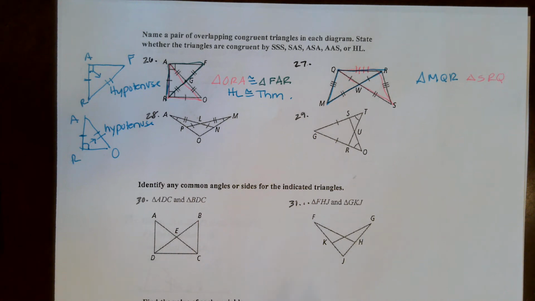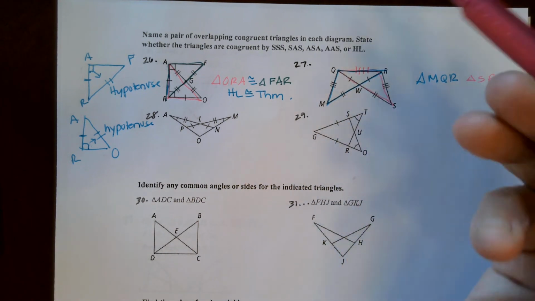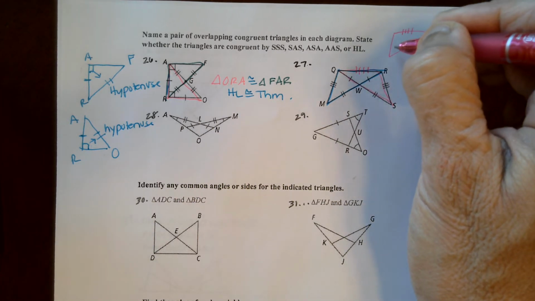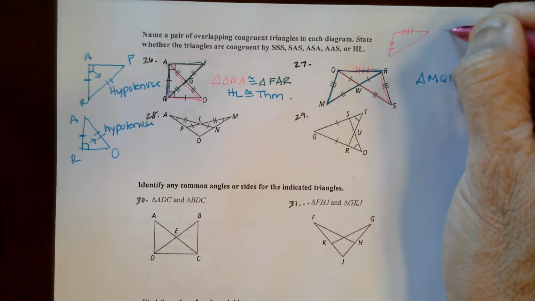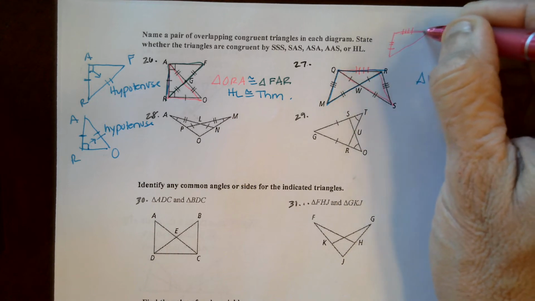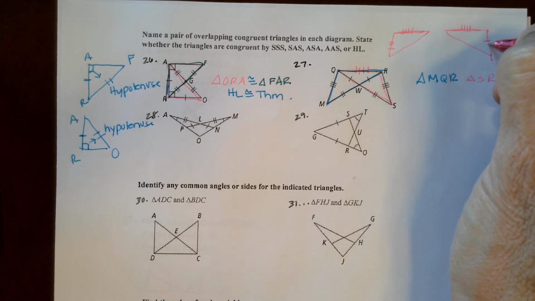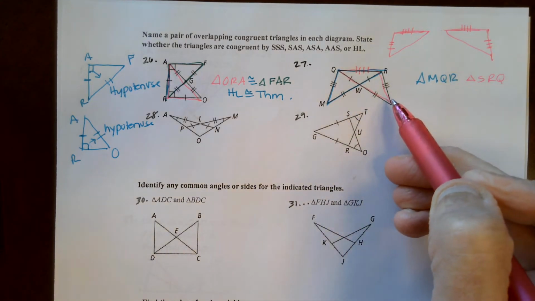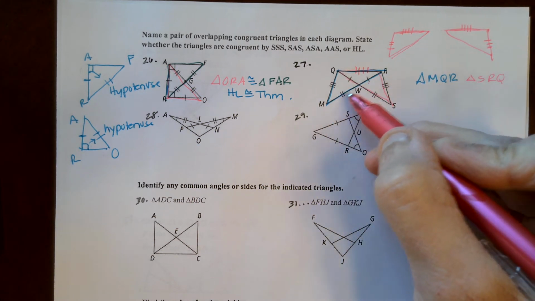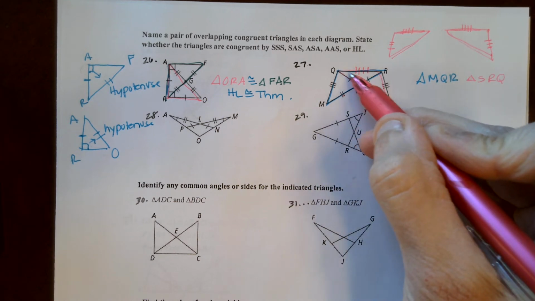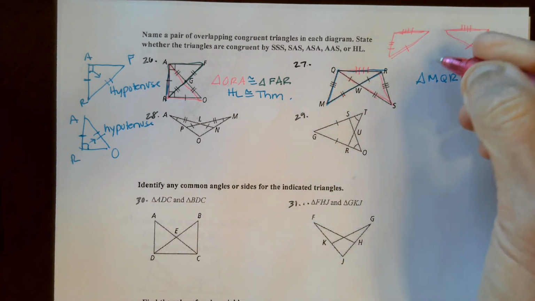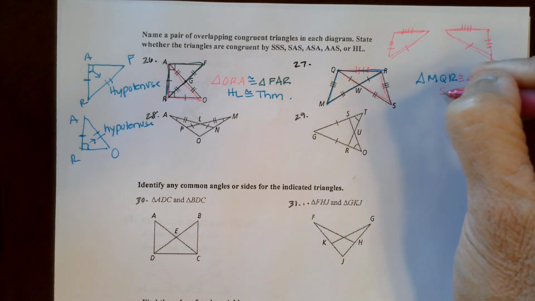So let's see if any of them are the same. So I've got one side. If it is hard for you to see, rewrite them. And then you can kind of mark them. I know I have this reflexive side right here. And then I've got this other side. I don't have any angles, but I do see that this long part right here is a 1 and a 2. And I see this long part here is a 1 and a 2. So those are also the same. So these are congruent by side, side, side.